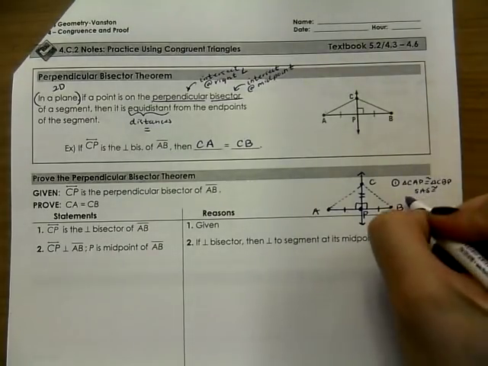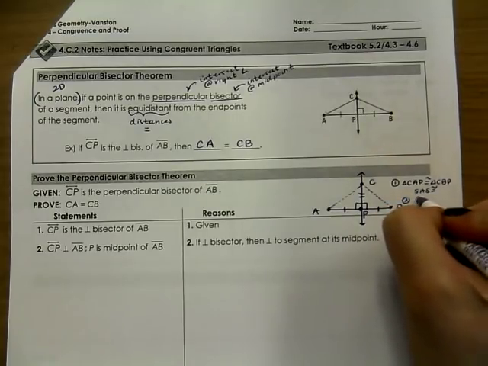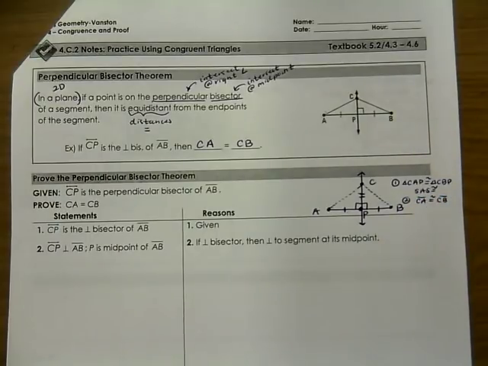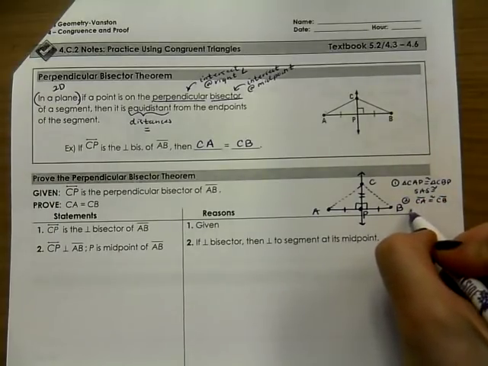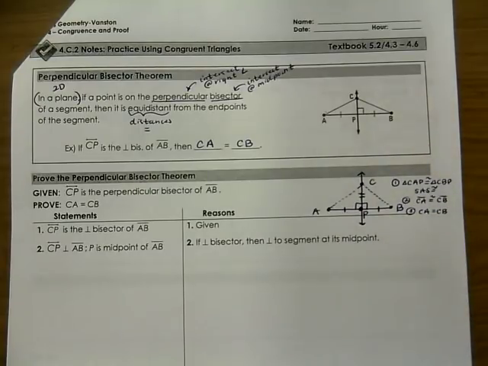And once we've proven that, then we can say their corresponding parts must be congruent. So CA must be congruent to CB. Well, if the segments are congruent, then they are equal in length, and that's how we get our final statement. So that's kind of the idea behind what we're doing. Go ahead and try to do this proof now on your own if you've not done so already, and then watch the video for my detailed steps on how to finish the proof.